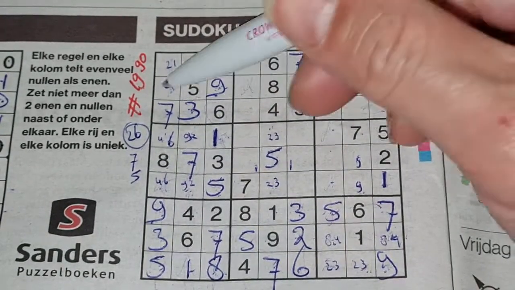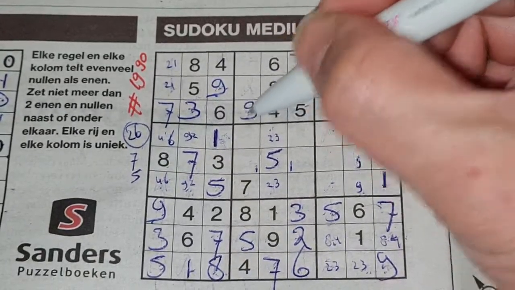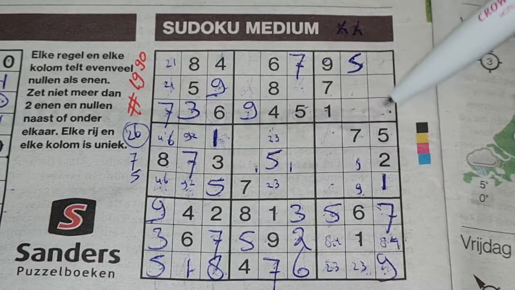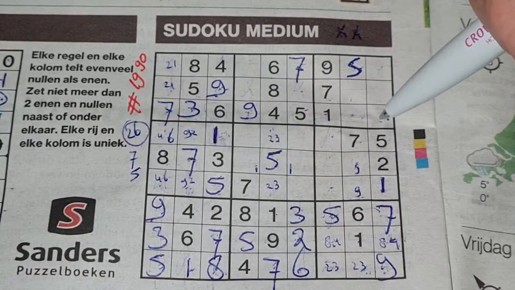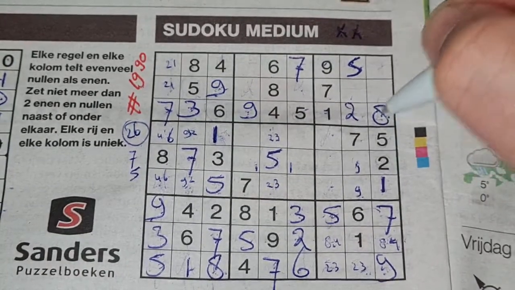9 in this row, 9 in the second row. So on the third row, the only place for the 9 should be there. 2 boxes left in the third row for the numbers 2 and 8. We have a 2 here, no 2 there. 2 should be here. And 8 goes there.